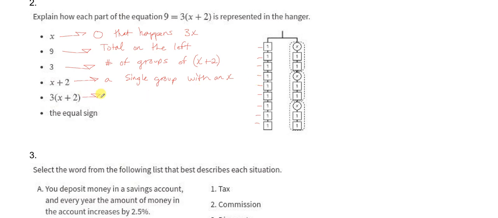And then 3 x plus 2's would be the expression to represent the whole right side, because I have 1, 2, 3 x plus 2's.